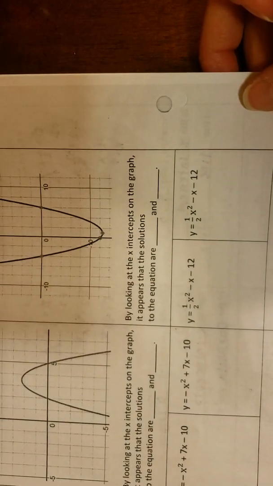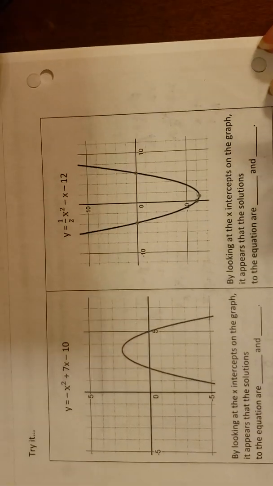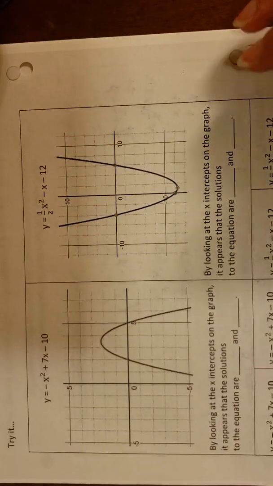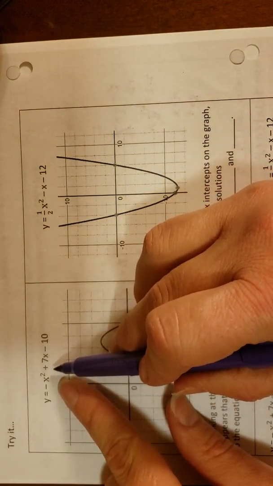All right, flip to the back. This looks complicated, but it's truly not. We are just solving by viewing a graph. So let's try it. This is the quadratic, and you could solve this using the quadratic formula.